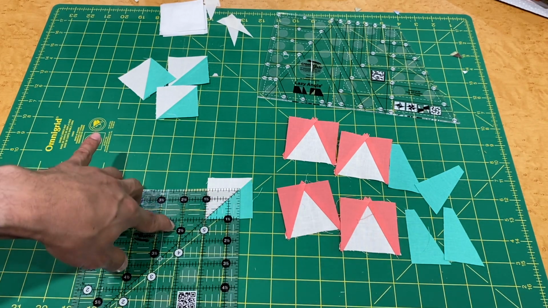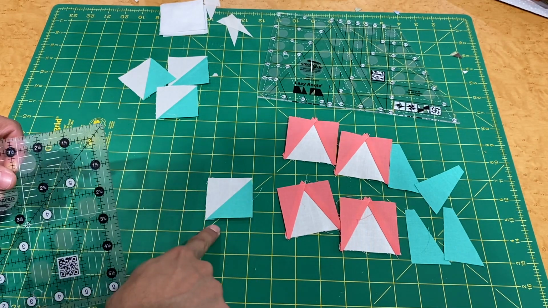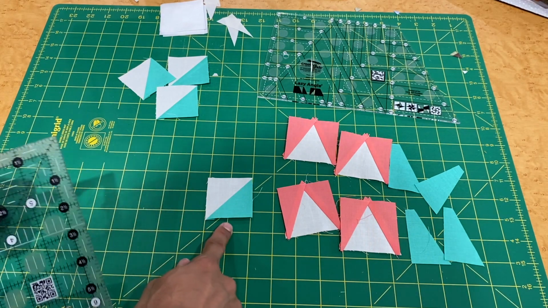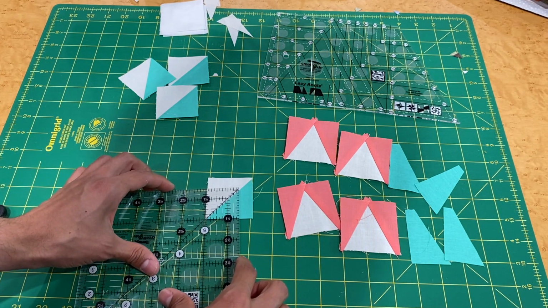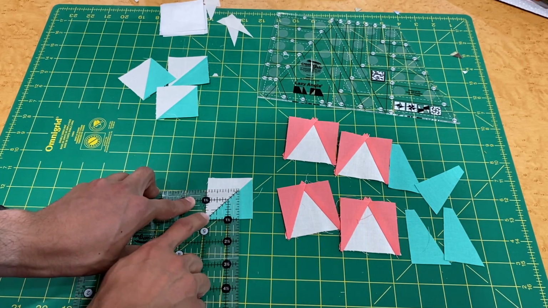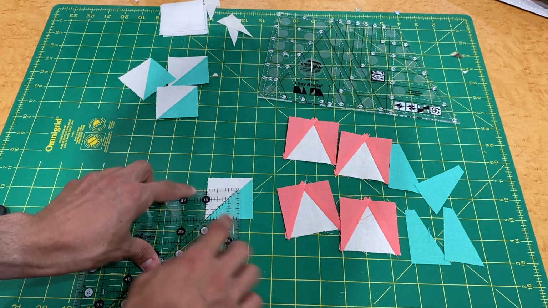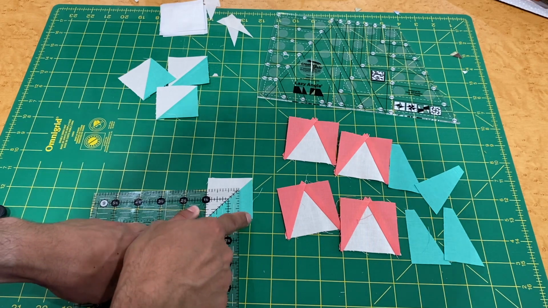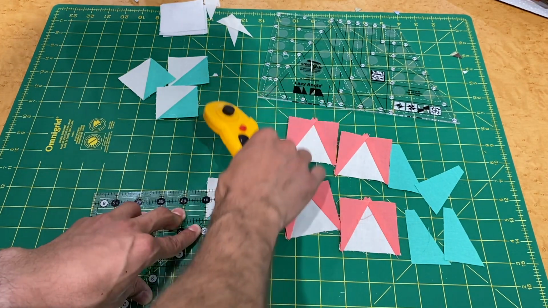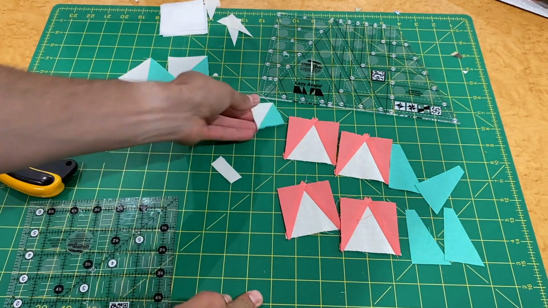So if you have a half square triangle that's nice and clean, a perfect 90-degree corner, and everything lines up, when we line up that seam and that marking on the ruler, and our left side and our bottom side line up perfectly with the line, we can just trim off this excess just like this. And you'll have the 1.5 inch half square triangle that you need.